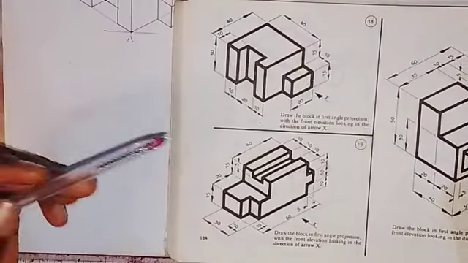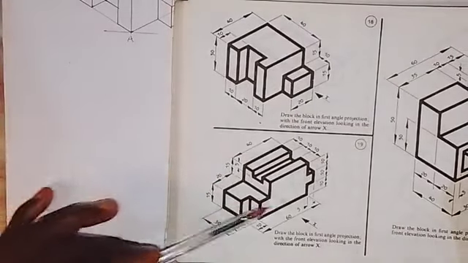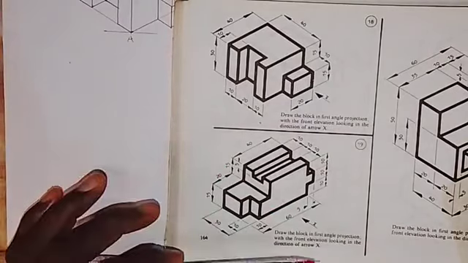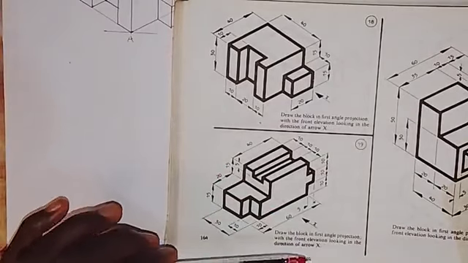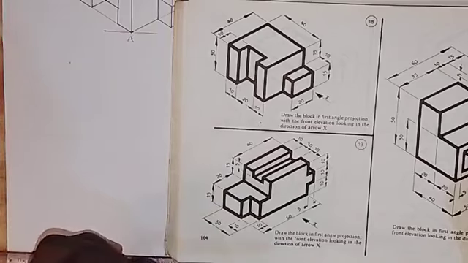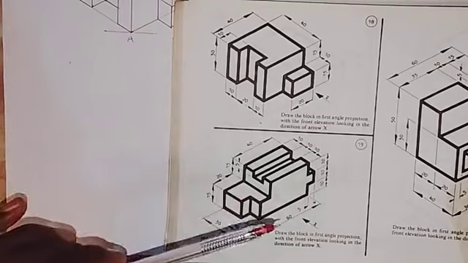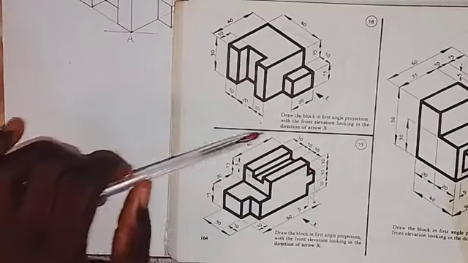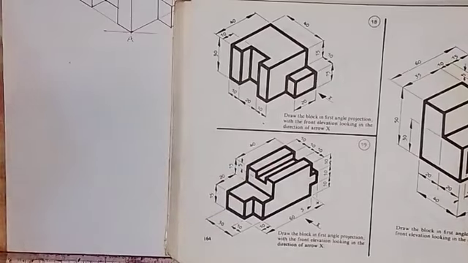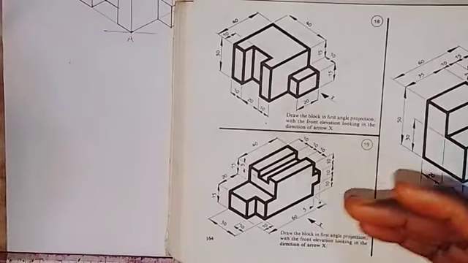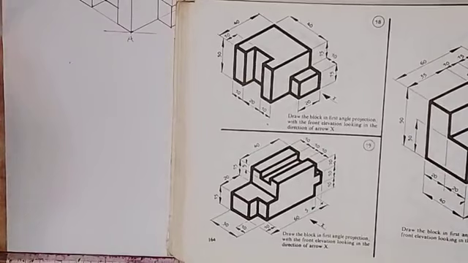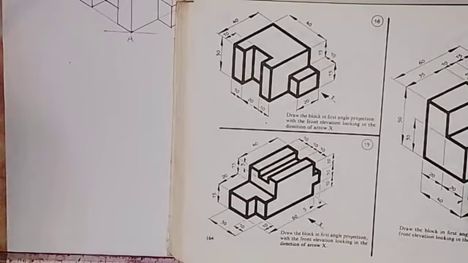Let's look at the construction of this isometric block. Though what we have to do here is to produce the orthographic views, I'm not working on the construction of orthographic views of this object now, but I want us to reproduce this isometric block, and you will see how simple it is to replicate this object as we see it here.